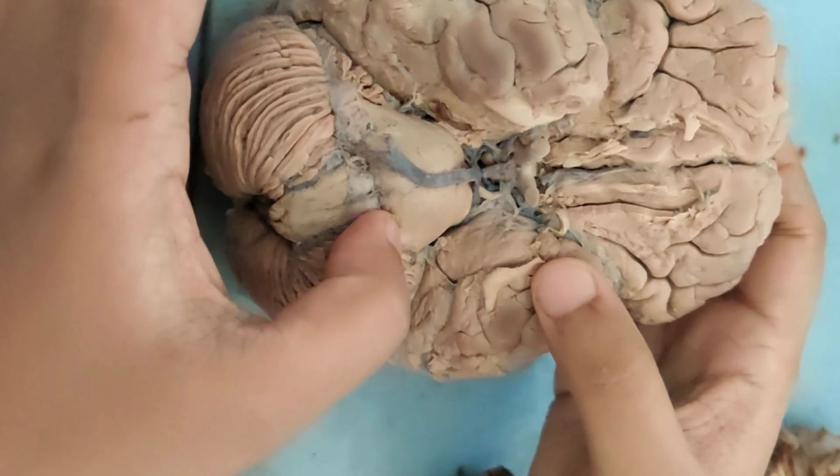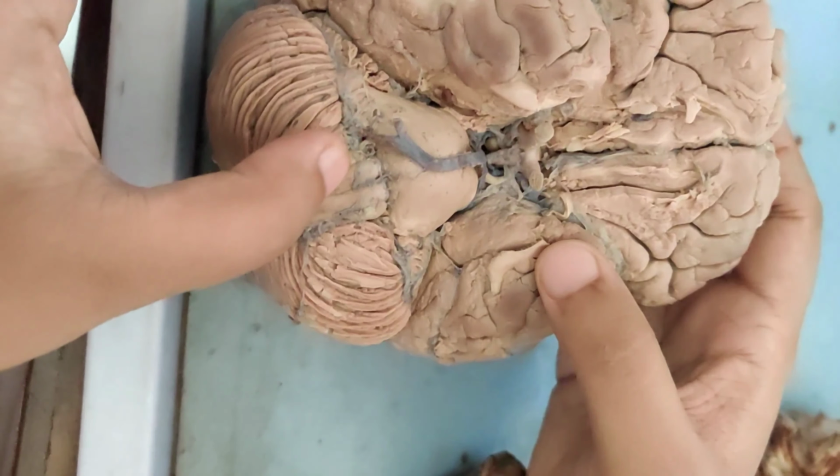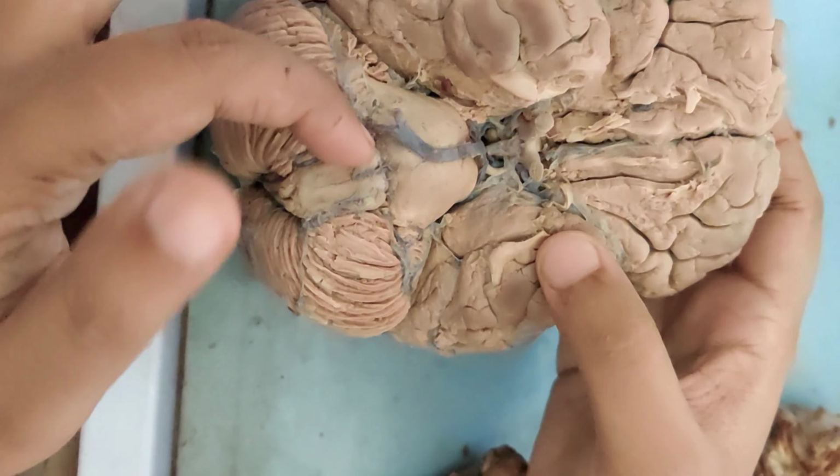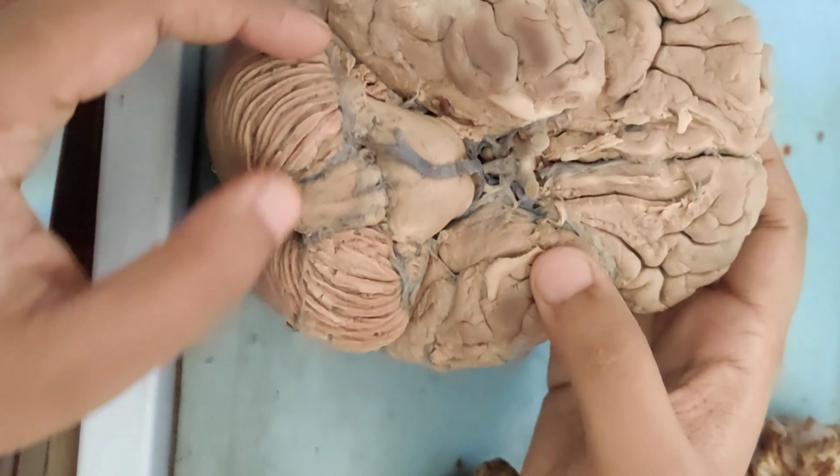Pontomedullary junction, 6, 7, 8 cranial nerves. Pyramid and olive give rise to the rootlets of the hypoglossal nerve. This is the 12th cranial nerve. Olive and the inferior cerebellar peduncle, that is where the 9, 10, and 11 cranial nerves emerge from.